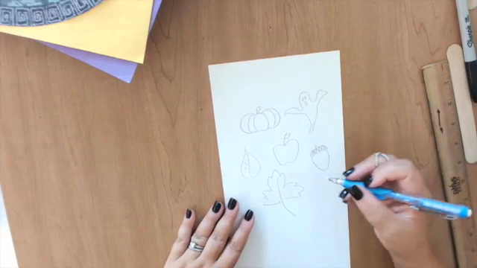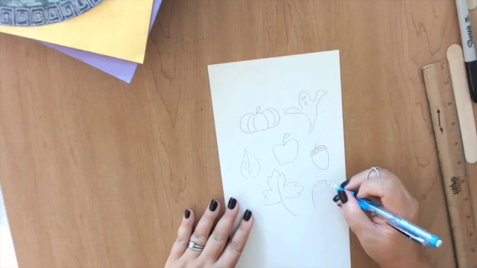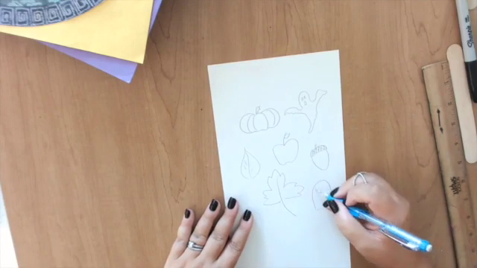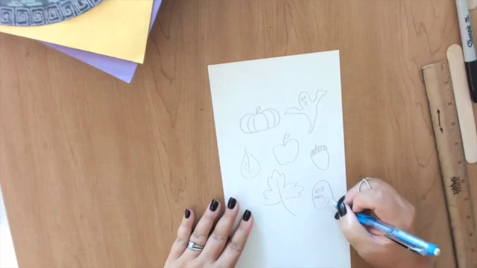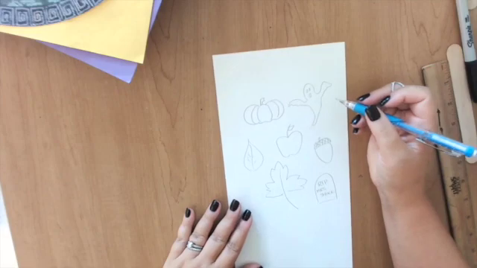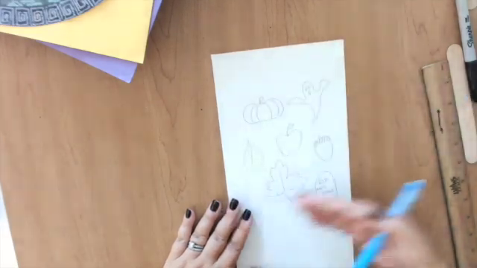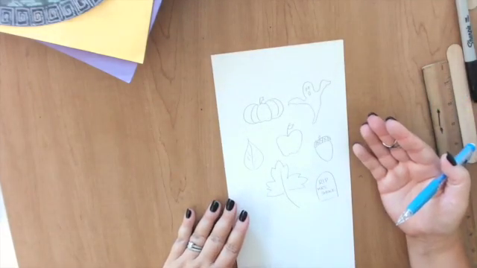If you want to get spooky again, you could do like a gravestone, right? R.I.P. Mrs. Shock. You can come up with many different types of symbols for fall.